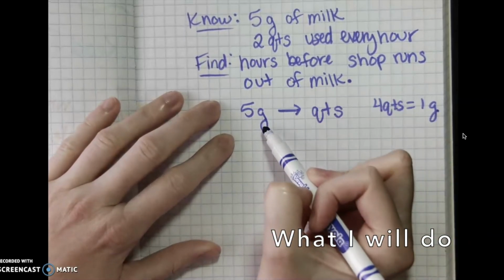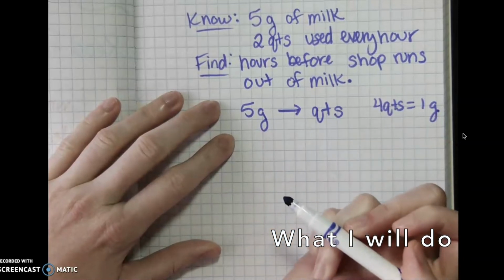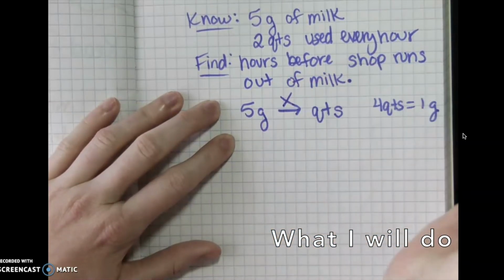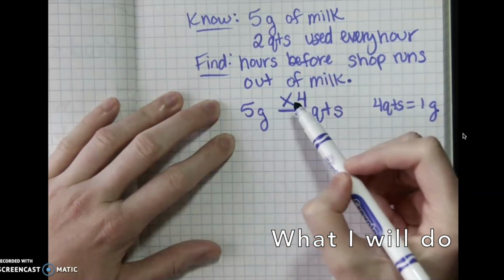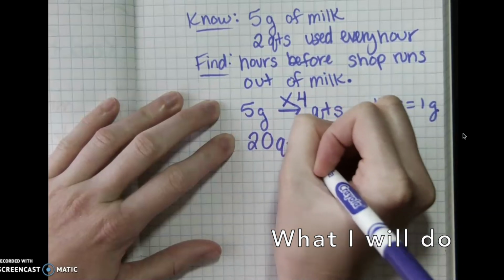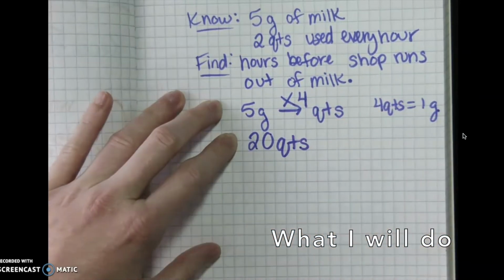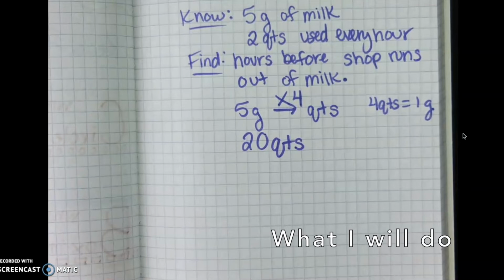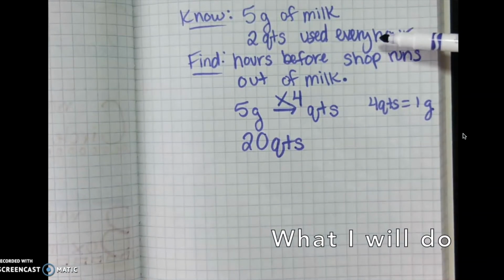Going from a larger unit to a smaller unit, so I would need to multiply by 4 quarts. So 5 gallons times 4 quarts, that's 20 quarts altogether. 20 quarts. Okay, well there's 2 quarts used every single hour.